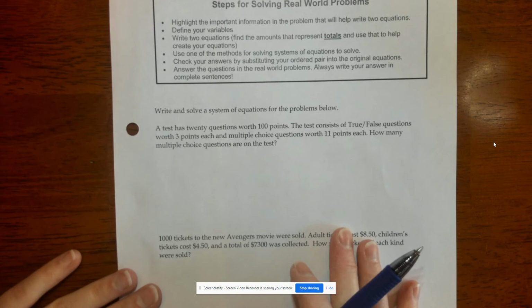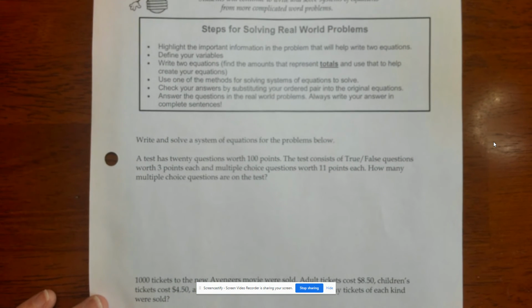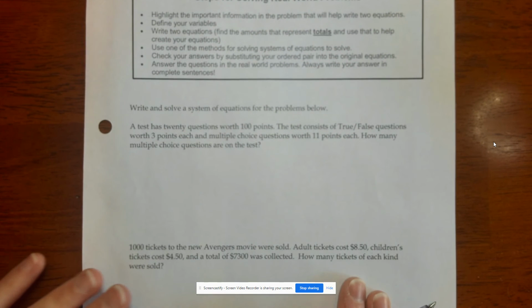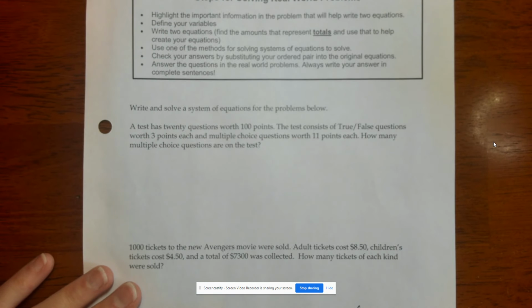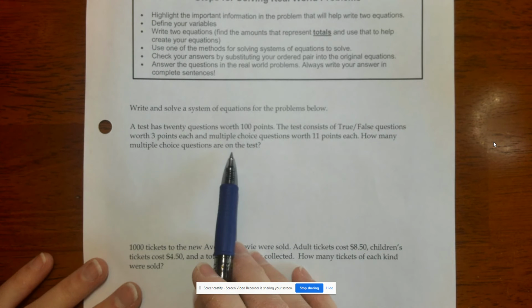Write and solve a system of equations for the problems below. A test has 20 questions worth 100 points. The tests consist of true-false questions worth 3 points each and multiple choice questions worth 11 points each. How many multiple choice questions are on the test? So if you look for the question mark, that'll often tell you what one of your variables are. How many multiple choice questions are on the test?